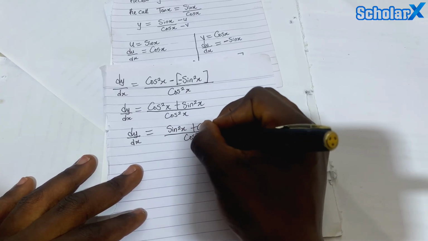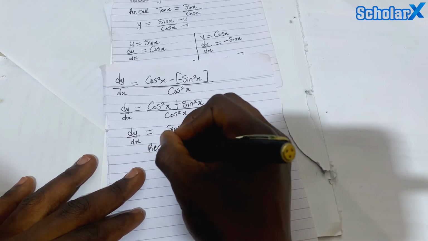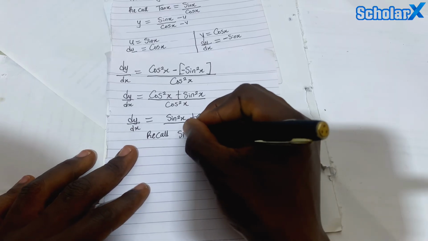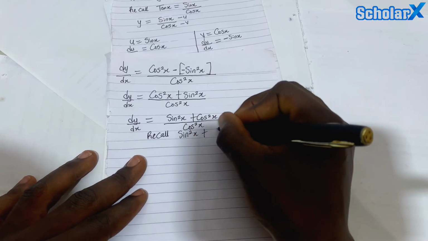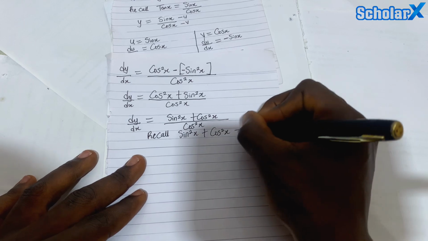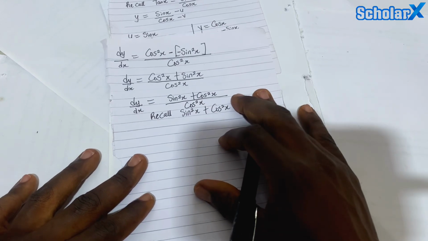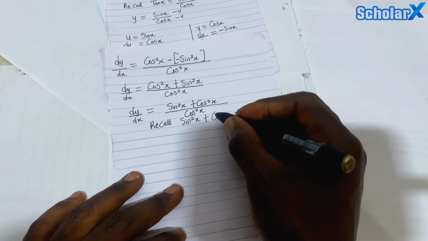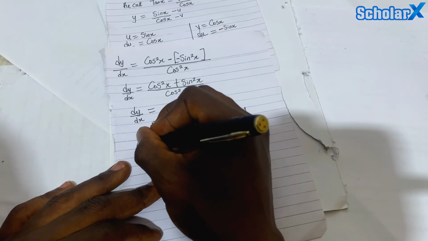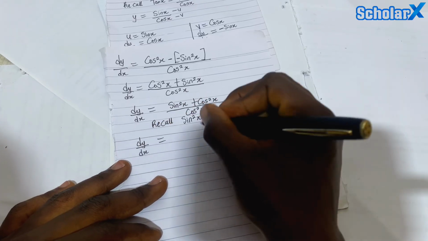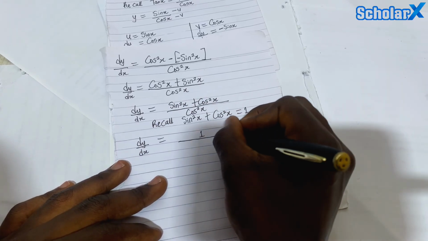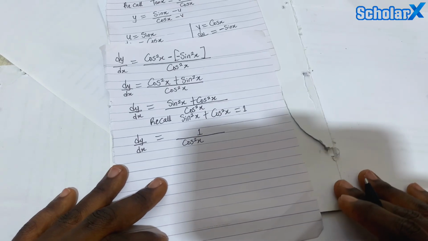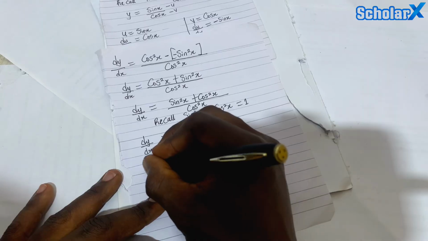Now recall from your trigonometric identities that sine squared x plus cos squared x is equal to 1. So anywhere I see sine squared x plus cos squared x, I put it as 1. This becomes dy/dx is equal to 1 over cos squared x.